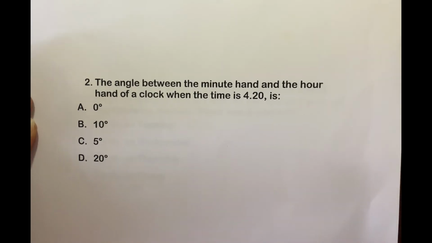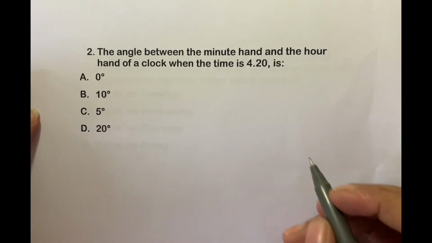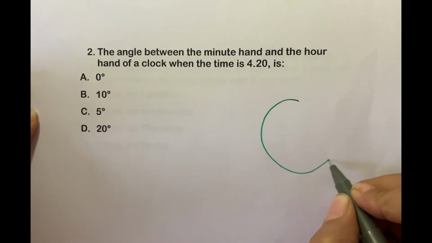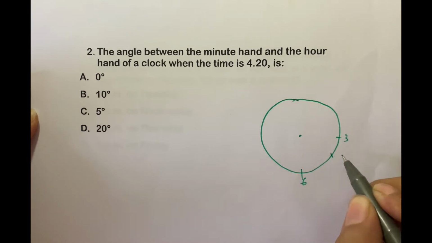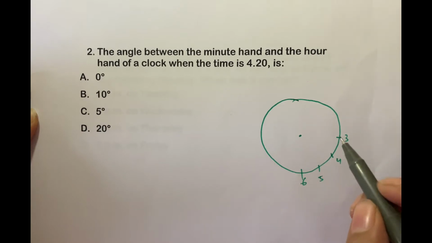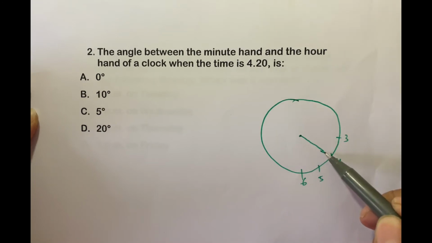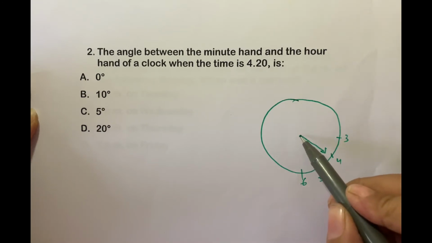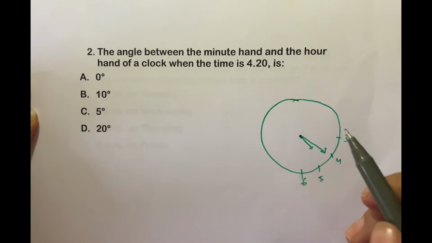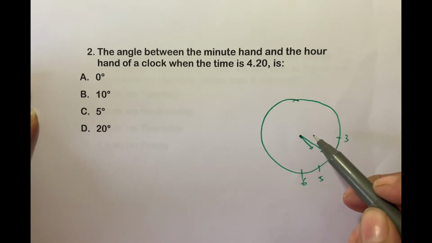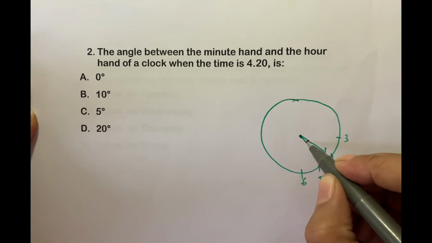The angle between the minute hand and the hour hand of a clock when the time is 4:20. We shall draw it first. Here is 3, here is 6, so this is 4, this is 5. At 4:20, the minute hand is exactly pointing to the 4, and the hour hand is slightly away from it. Now they are asking for the angle between the minute hand and the hour hand.